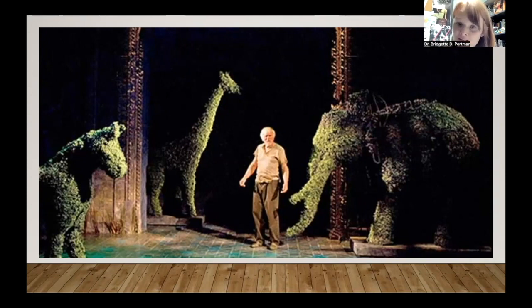Setting is important. And for a film, setting is really central because the audience is going to be able to see where the action takes place. With a play, we sometimes don't think as much about setting, but I would argue that setting is just as important for a play as it is for a film.